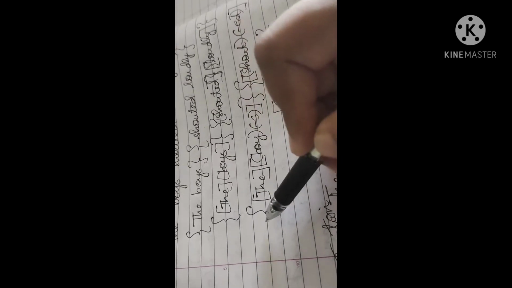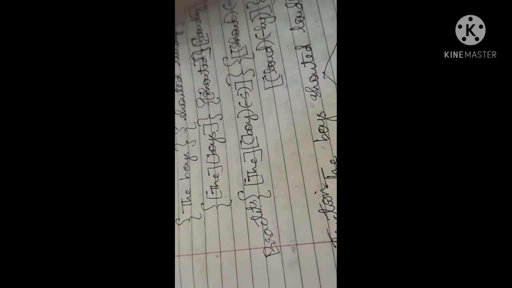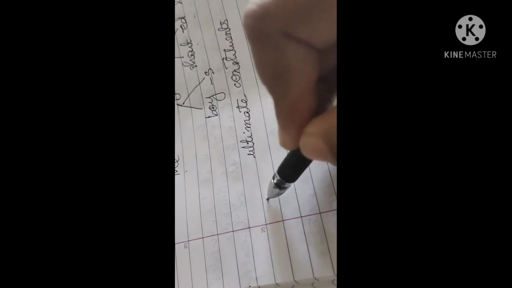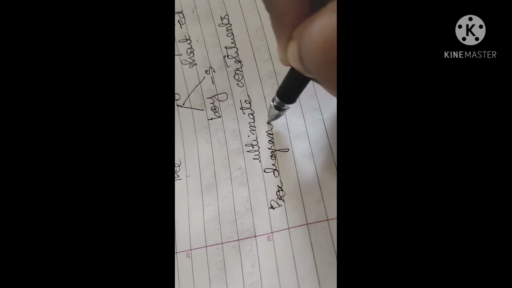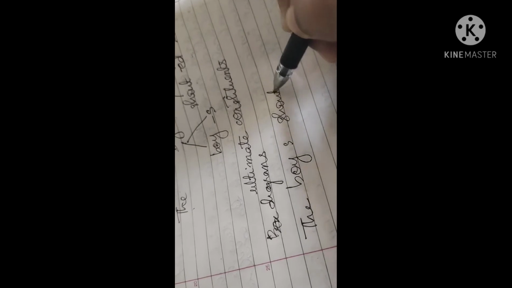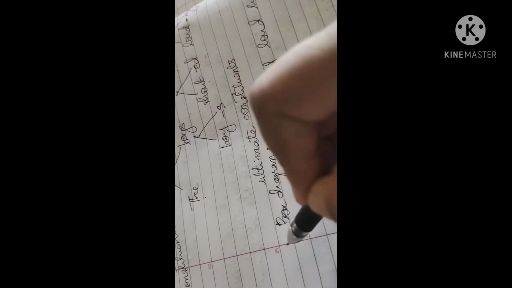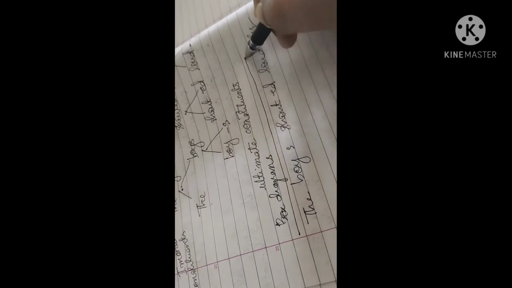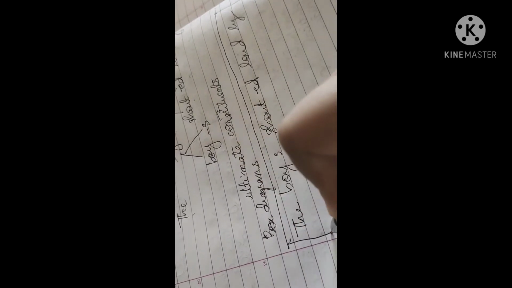This way of representing is known as brackets. There are two other ways, box diagrams and topless boxes, which we shall see now. Box diagrams. The boys shouted loudly. So this entire thing comes in one box.